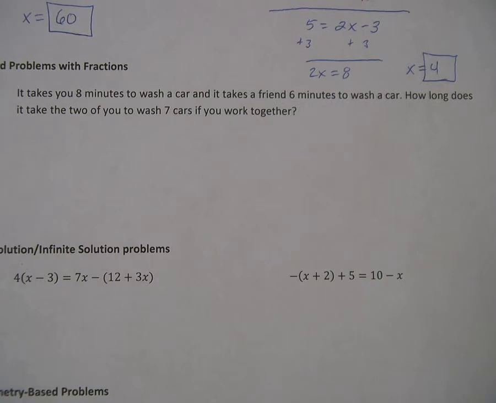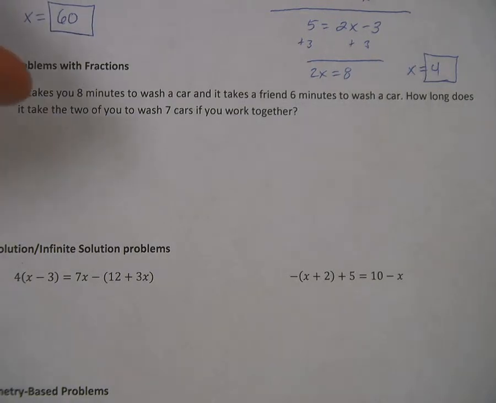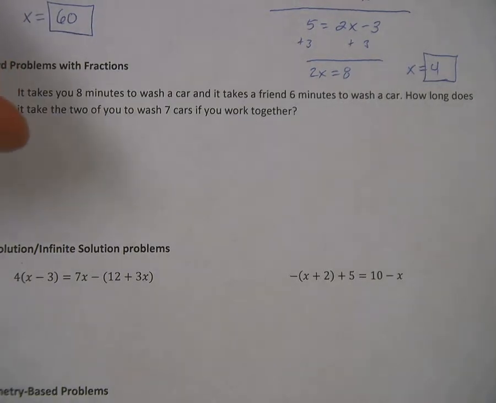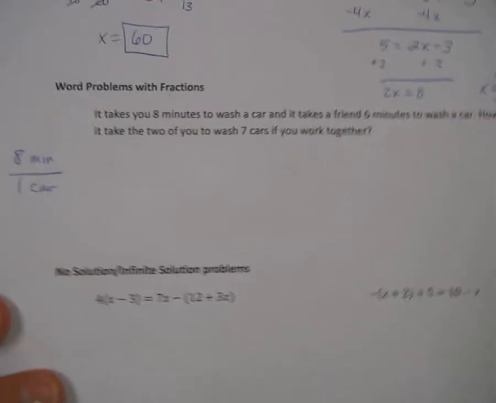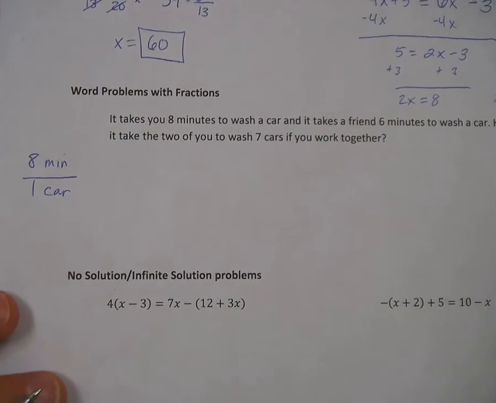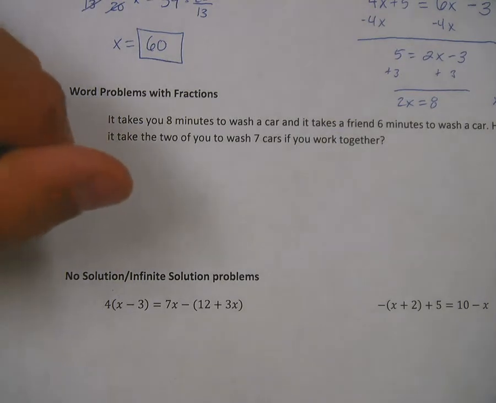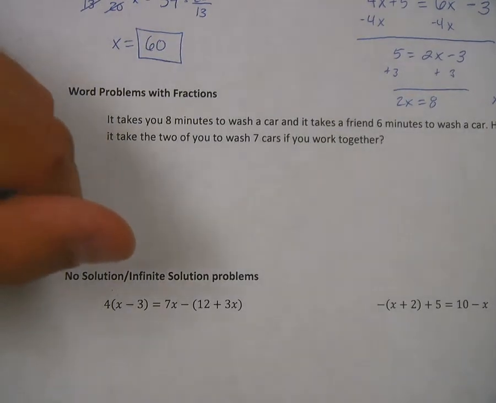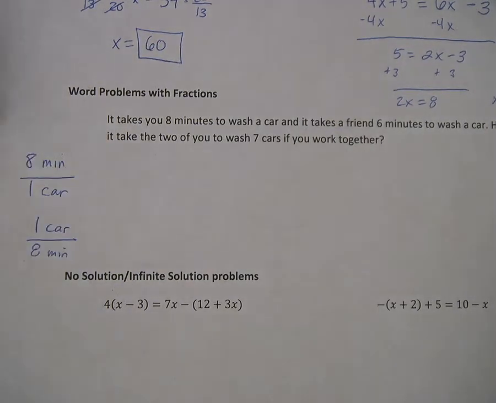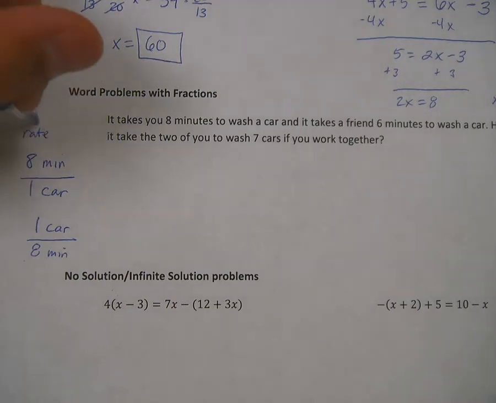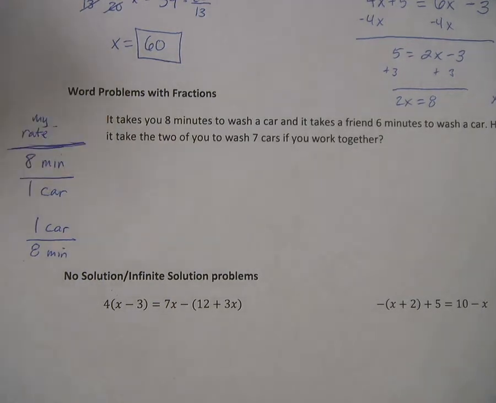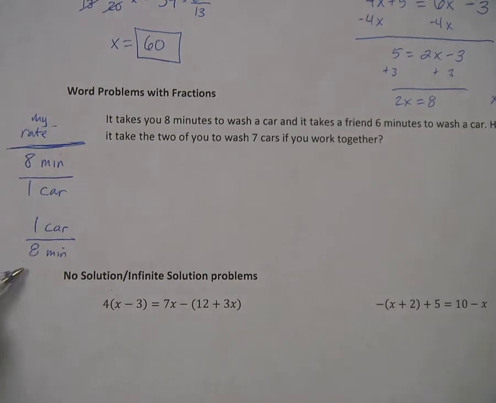And so what we need to do is define a rate. And here's what I know, is that it takes me 8 minutes for every single car. So I can write that as a fraction. Oops, I wrote it off to the side. 8 minutes per car. Or I can say 1 car every 8 minutes. And either way, that's the rate that I work, right? My rate, if I want to label it that way. 8 minutes per car or 1 car every 8 minutes, right?